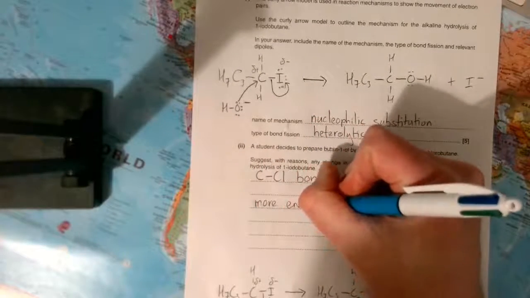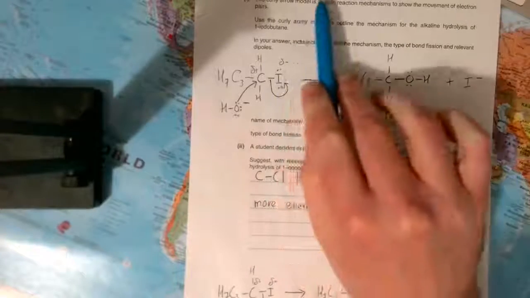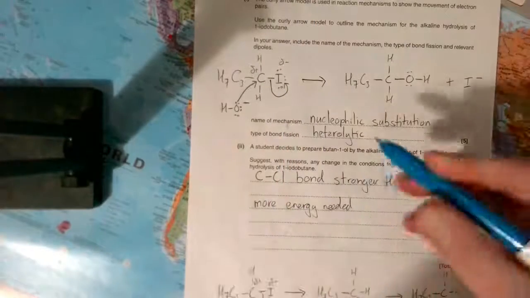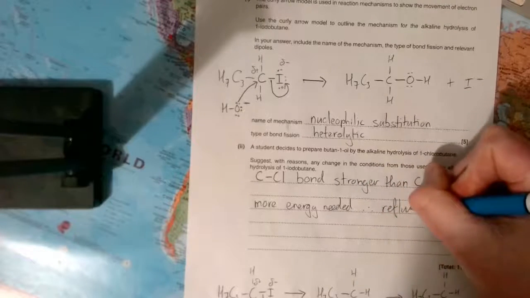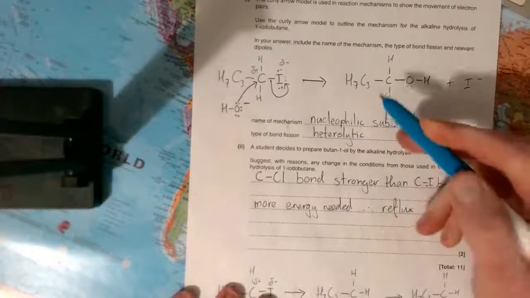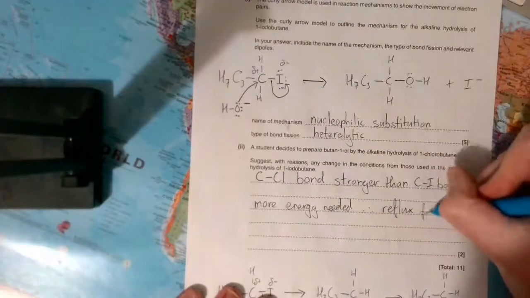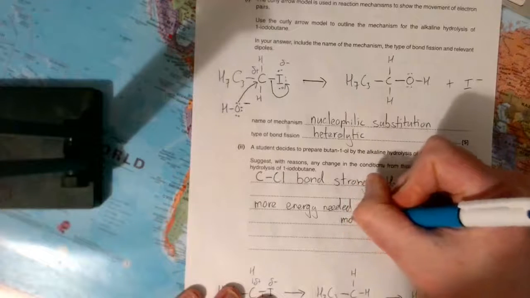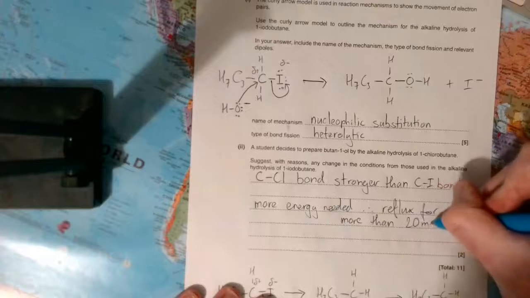If there is more energy needed, we're not going to be able to gently heat it, so therefore you would reflux. And looking up there, it said for 20 minutes, so let's increase that as well. Reflux for more than 20 minutes.